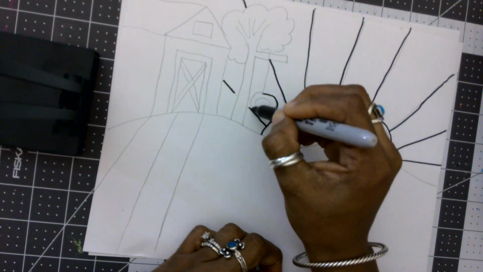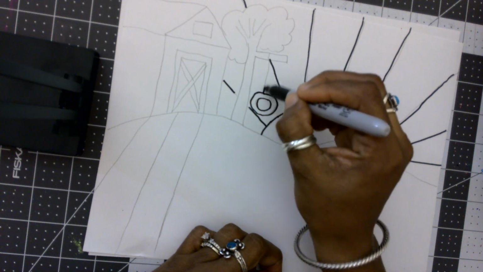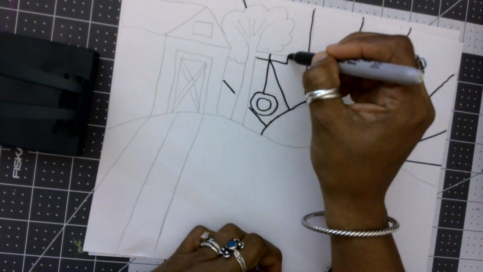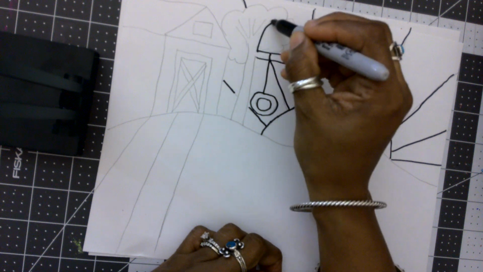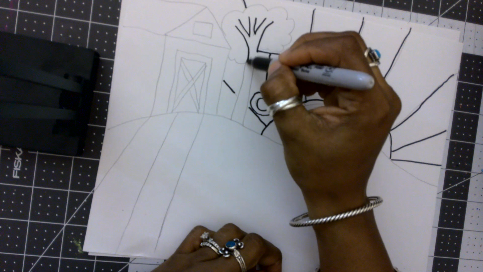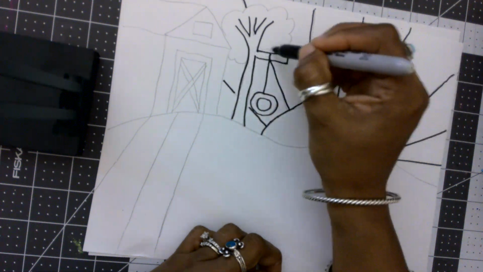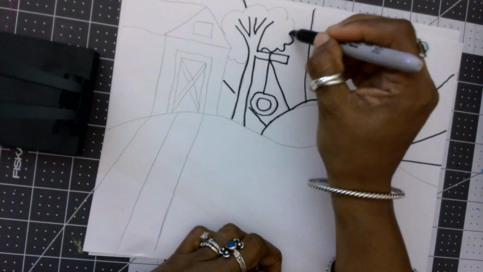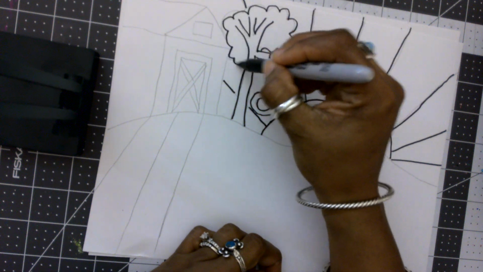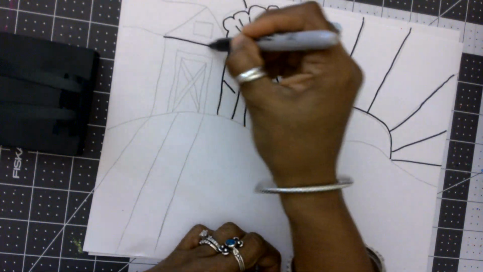When you outline, and if you go back through and all of a sudden you're like, oops, I think I did not catch all the line, it's okay, because you can go back and erase the extra lines. And that's what I like to make sure I do. I erase the extra lines. Okay. And just keep on.